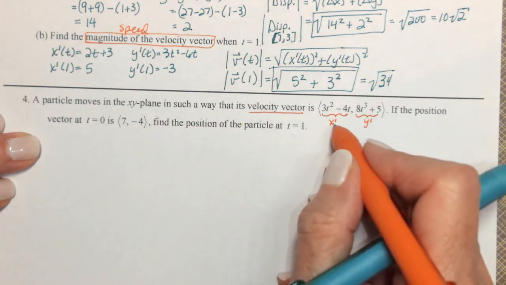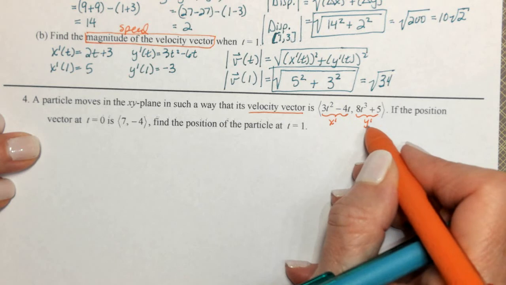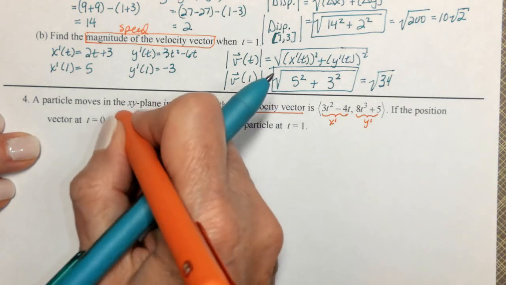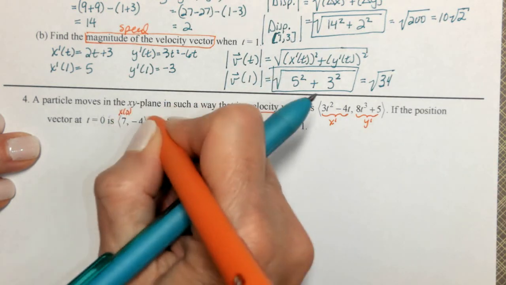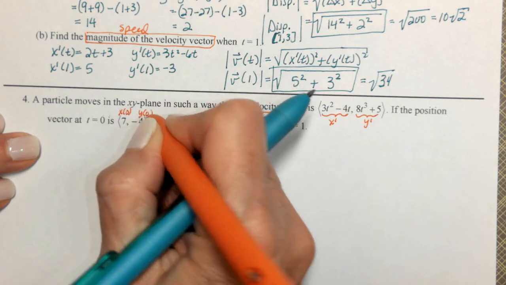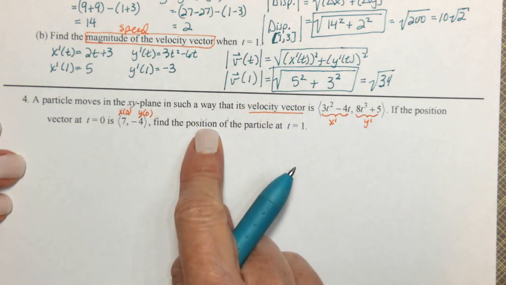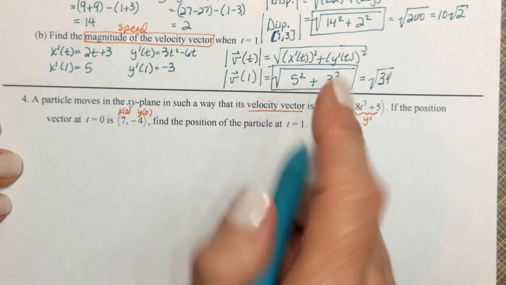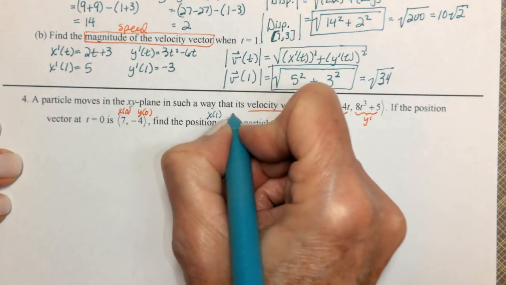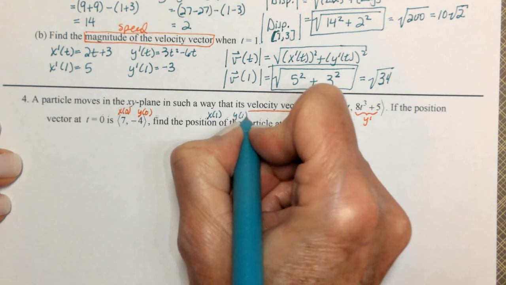So they're giving us x prime and y prime. They're also giving us x at time 0 and y at time 0. And we want the position, so we want the x coordinate at time 1, and we want the y coordinate at time 1.